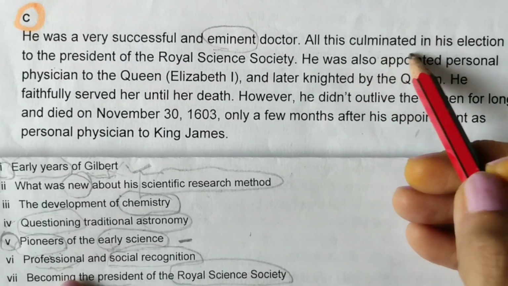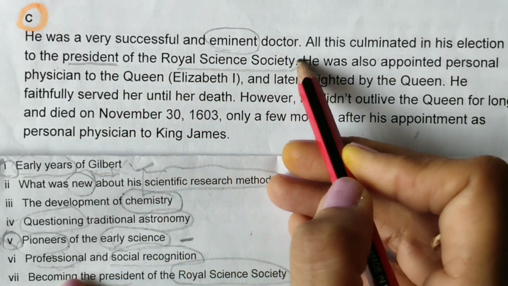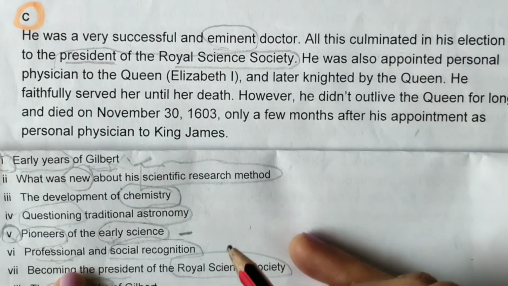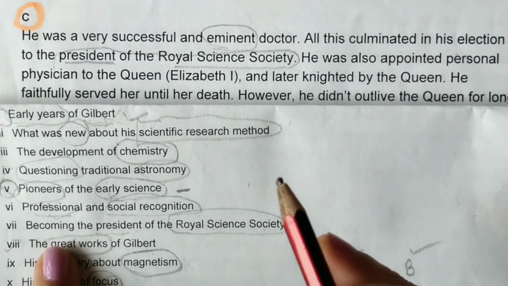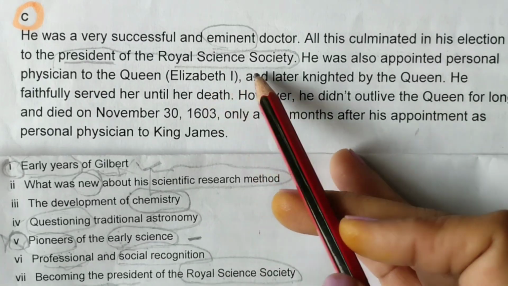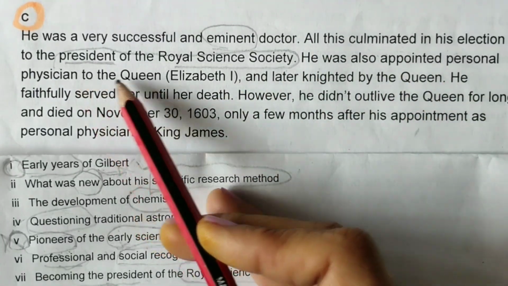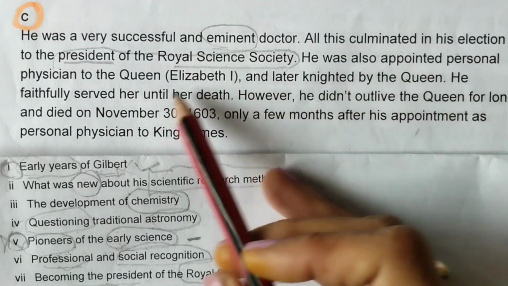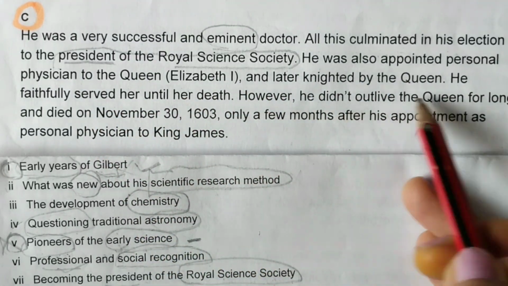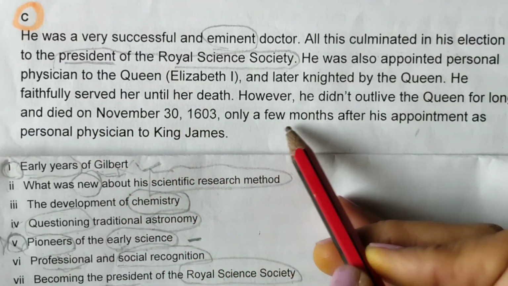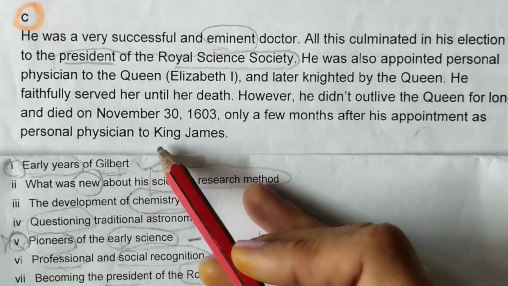All this culminated in his election as president of the Royal Science Society. Now this was also becoming the president of the Royal Science Society, but in one line. Let's read in full. He was also appointed personal physician to the Queen, later knighted by the Queen. He faithfully served her until death. However, he didn't outlive the Queen for long and died only a few months after his appointment as personal physician to King James.